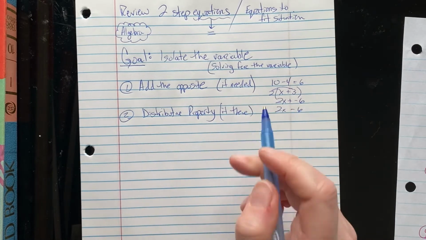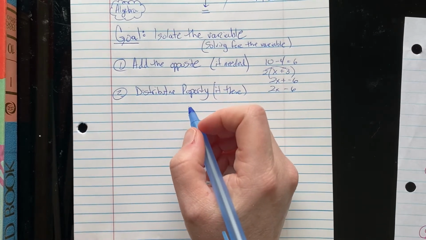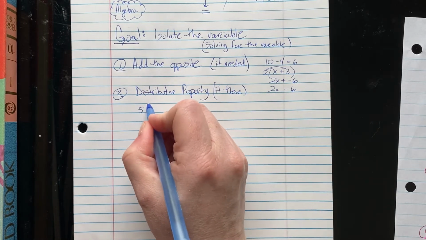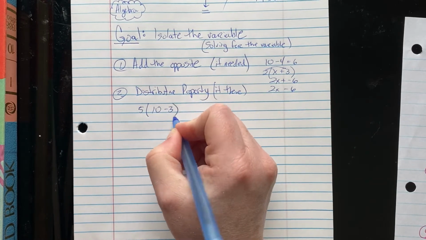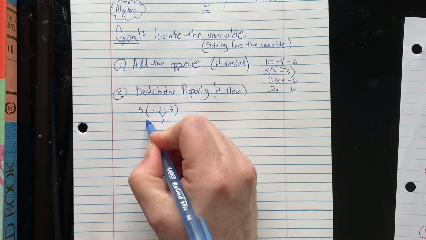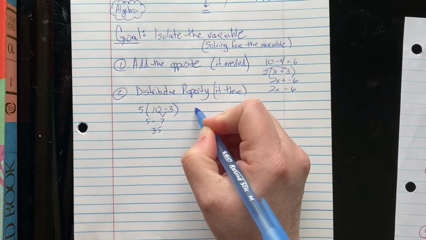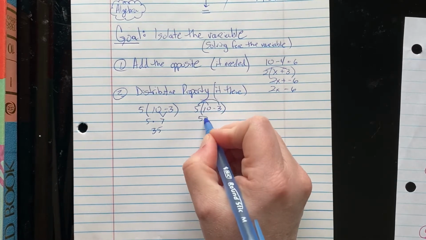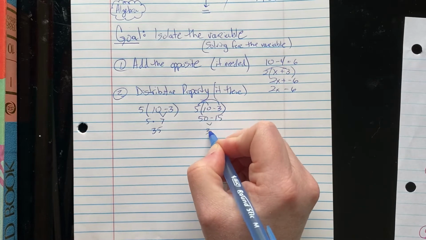We use the distributive property in order to eliminate parentheses when we have variables. If I have 5 times the quantity 10 minus 3, well, I don't really need to solve this with the distributive property. I can use order of operations. I mean, could I solve it with the distributive property? Absolutely. I'm still going to get 35.